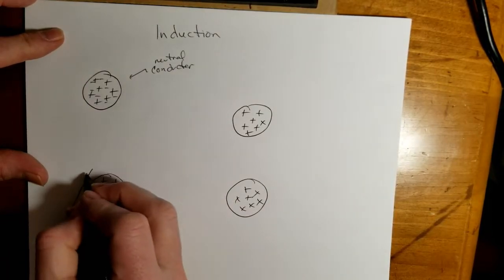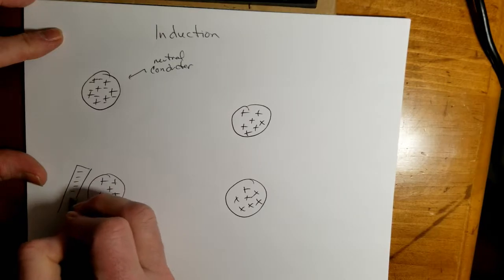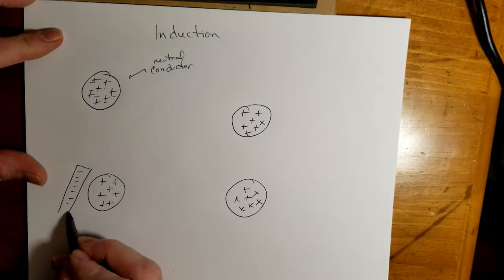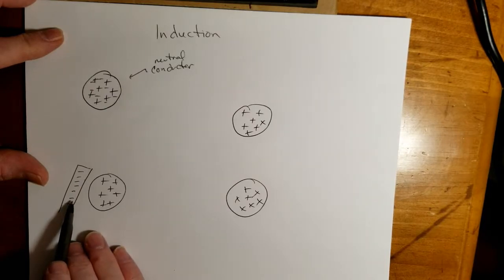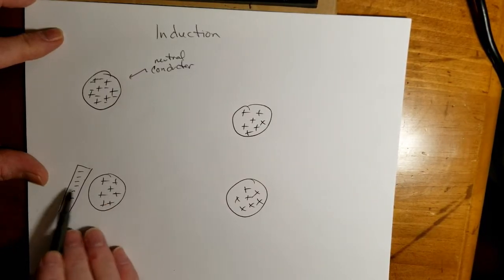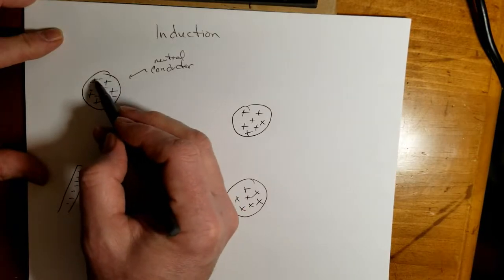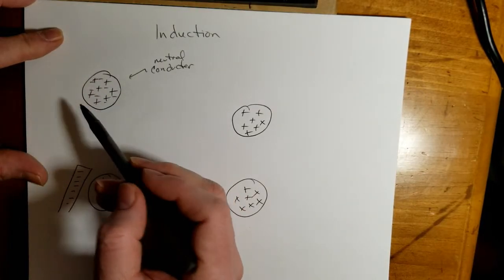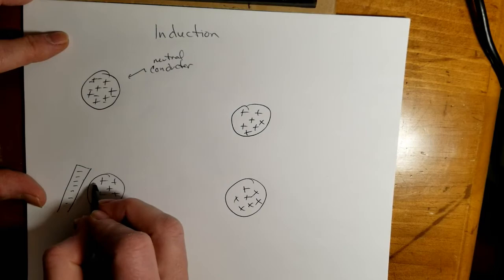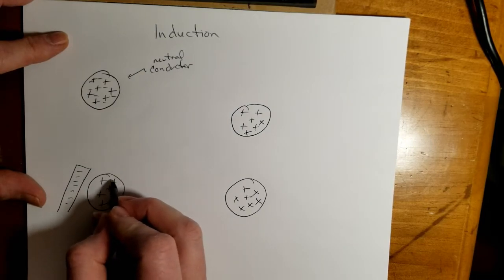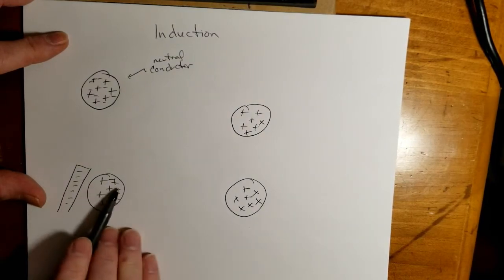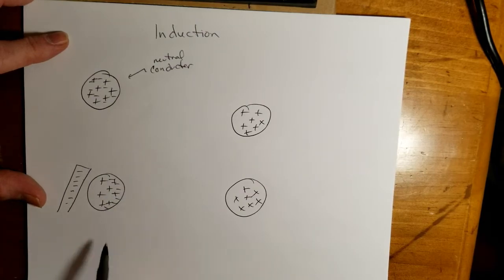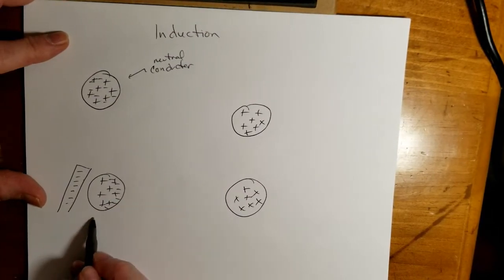If I bring a negatively charged rod towards it, and let's go ahead and assume this is insulated, so we have an insulator here that's negatively charged, and I bring it close to it. Well, the electrons that are free to move, the ones that are in the electron sea, will go to the other side. Because the electrons hate each other, the electrons want to move over here. This is now polarized.